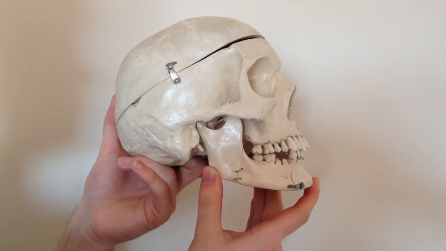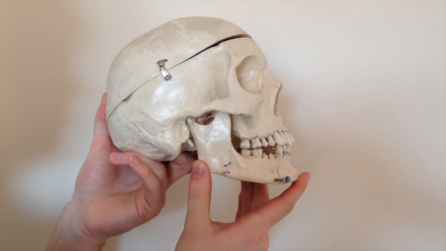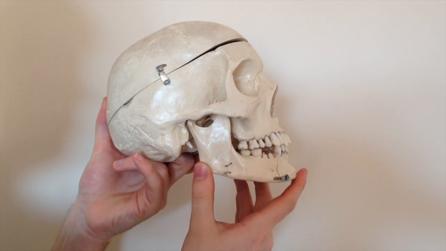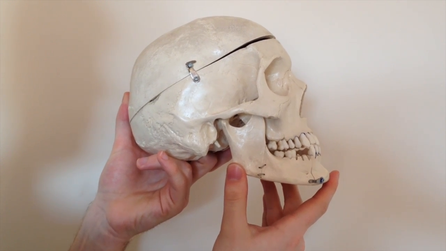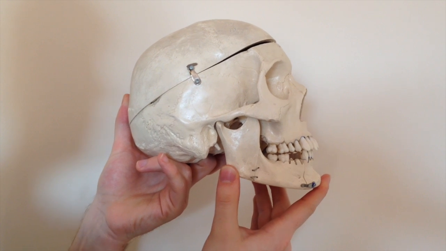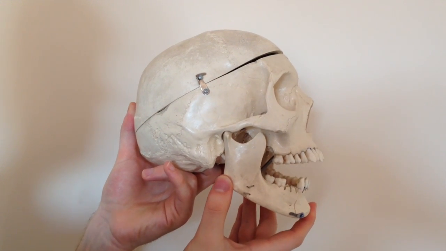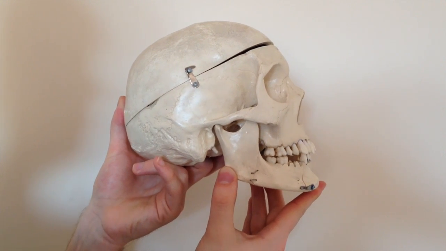Now we are going to see the same movements occurring between the skull and the mandible of the skeleton. We're going to start by seeing protrusion of the head of the mandible onto the articular eminence of the temporal bone and retrusion back into the mandibular fossa. Then we can see depression of the mandible and elevation of the mandible.